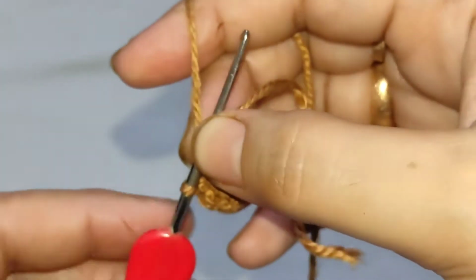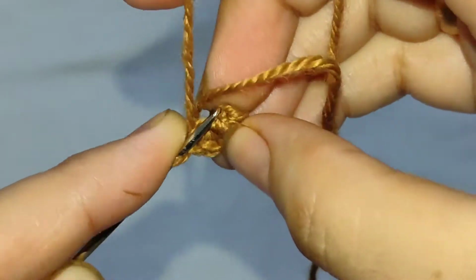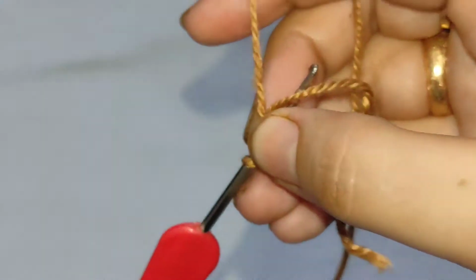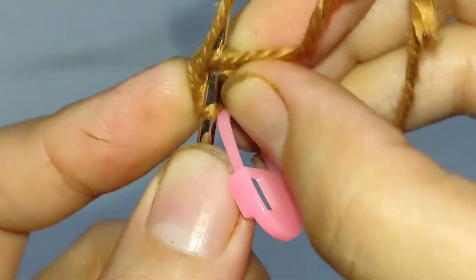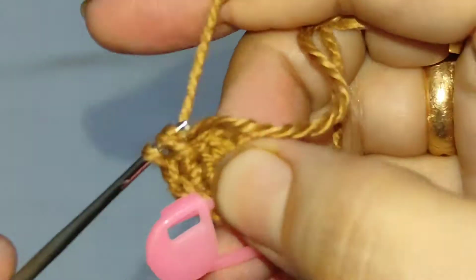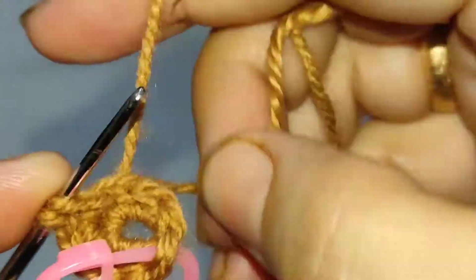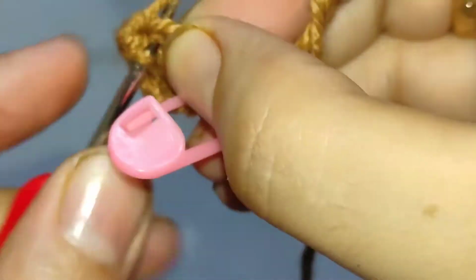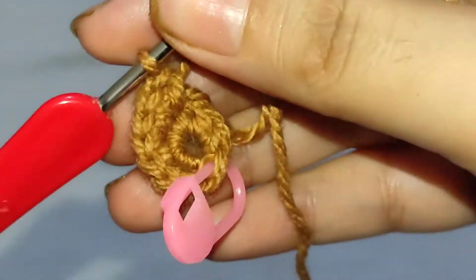Now round 2. Increase in every stitch. 2 single crochet in each stitch. 1 and 2. 1 single crochet and second single crochet in the same stitch. Now again 1 single crochet and 2 single crochet. At the end of round 2, I have 12 single crochet.